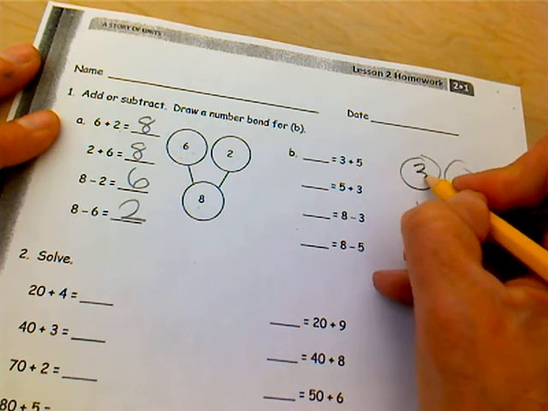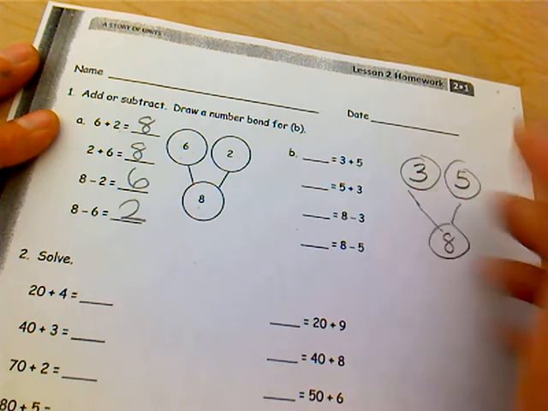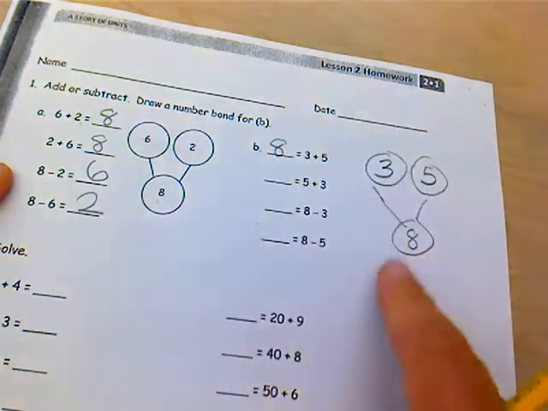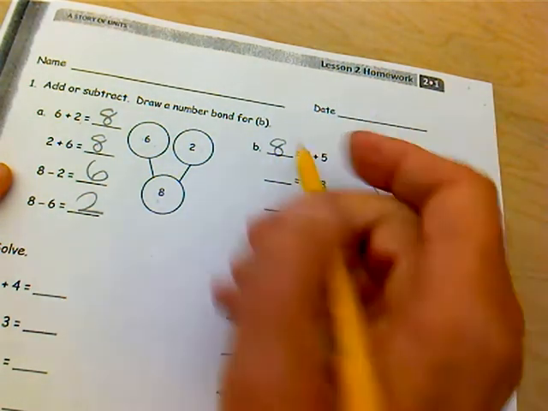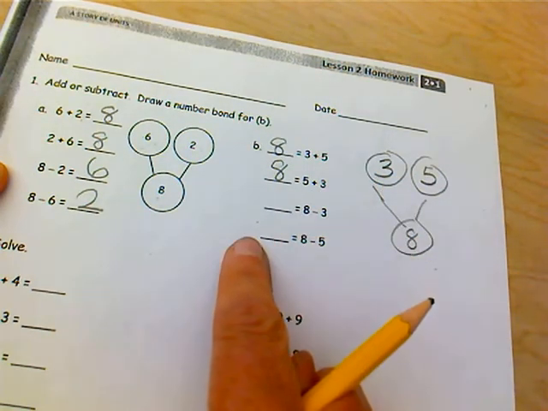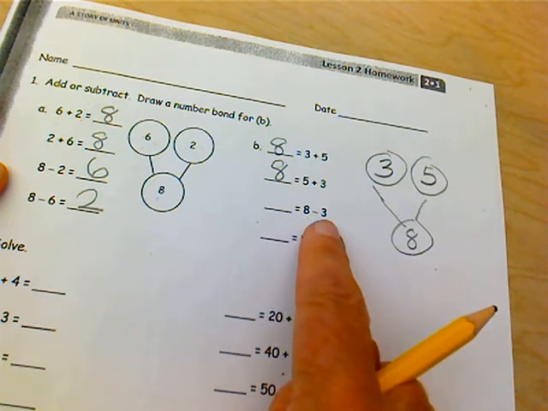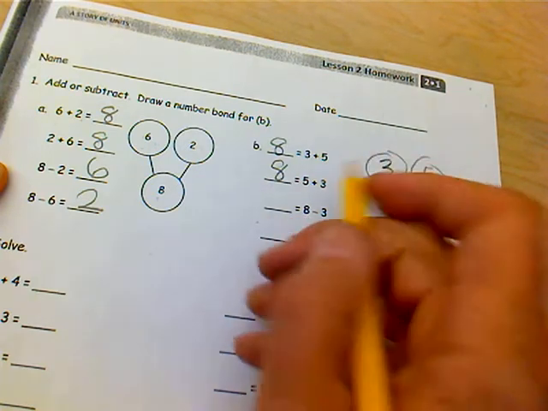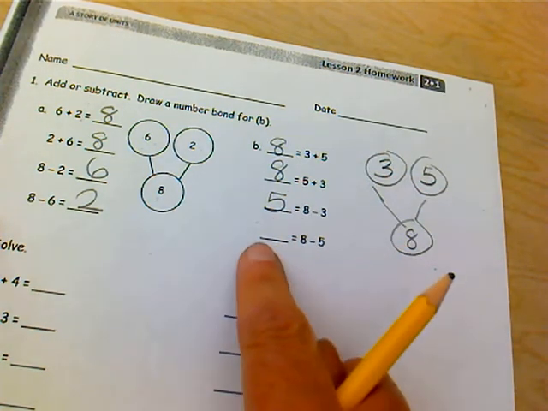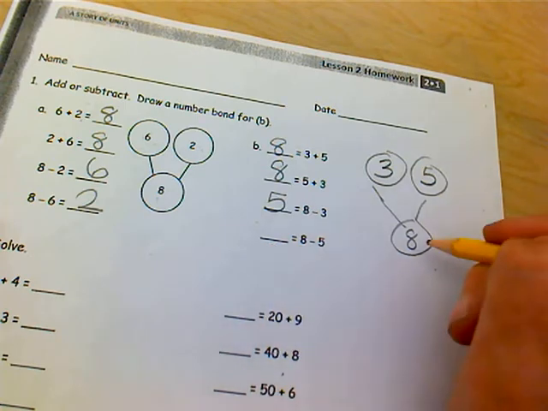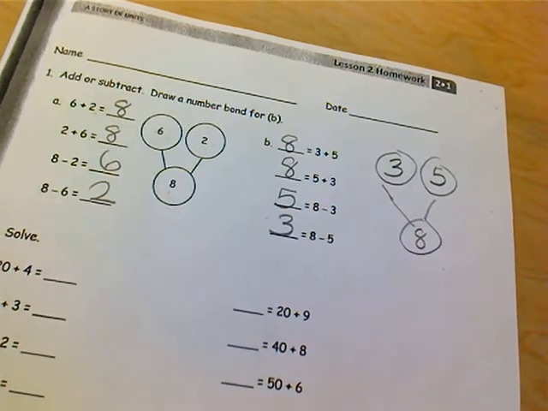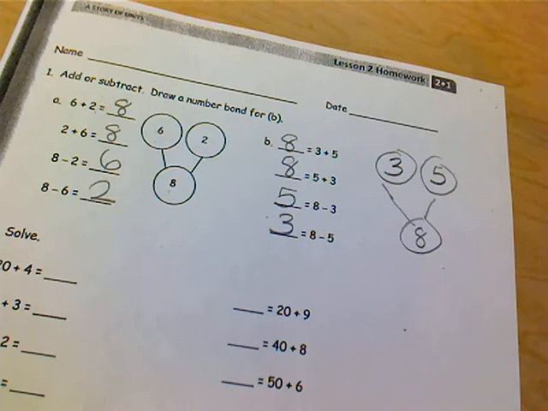But now it looks like we have 3 and 5. You were supposed to draw that number bond. Here we go. 8 is equal to 3 plus 5. And again, 8 is equal to 5 plus 3. Let's see. Something is equal to 8 take away 3. Well, 8 take away 3 would be 5. So 5 is equal to 8 take away 3. And what is equal to 8 take away 5? 8 take away 5 is equal to 3. So we're just going backwards using those number bonds to help us both with addition and subtraction.